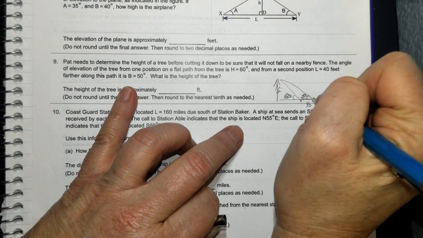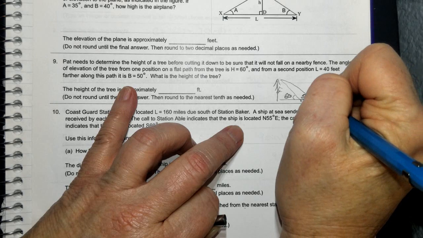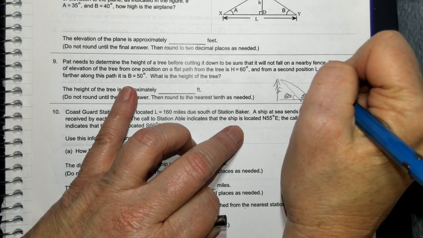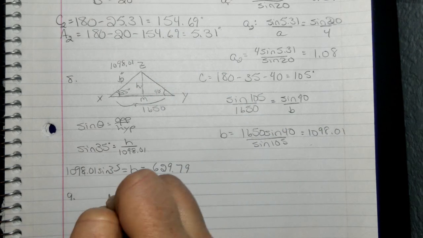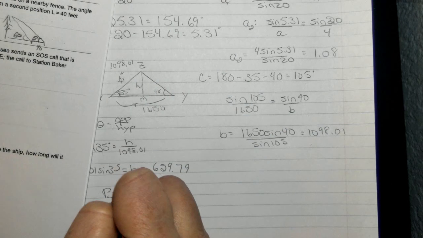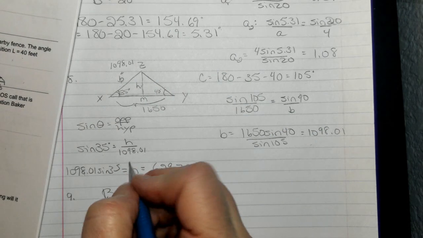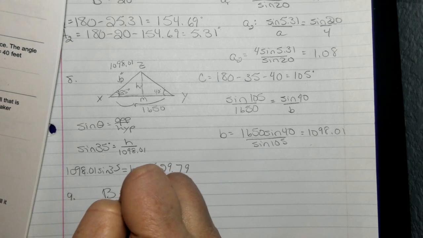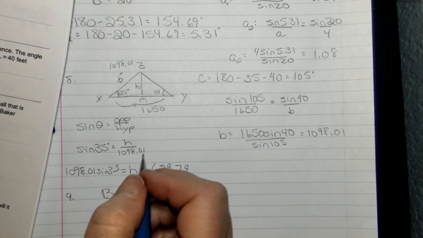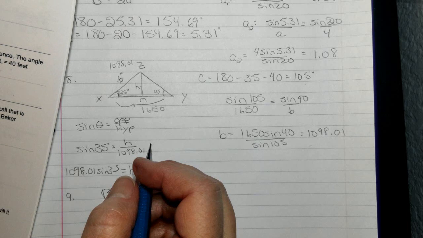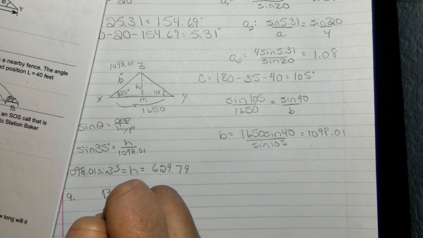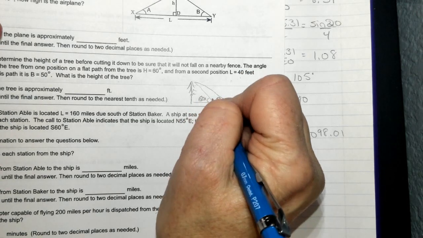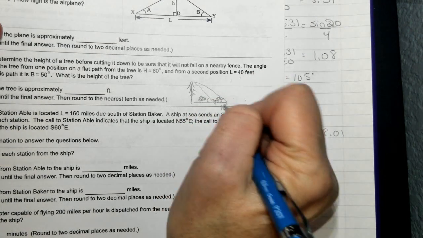So I have this triangle. This is angle B. So B equals 50. Let's call this A. So if this is 60 degrees, then what do you think this is?